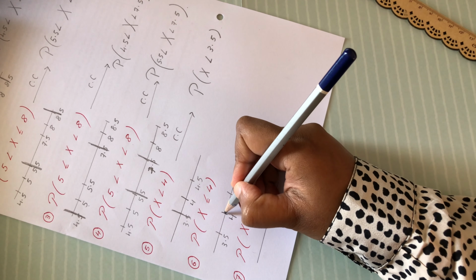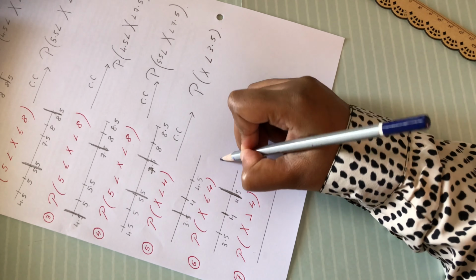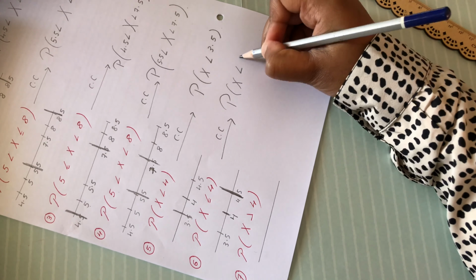Next we have x is less or equal to 4, which means that the 4 is included. So here we're going to have probability of x less than 4.5.